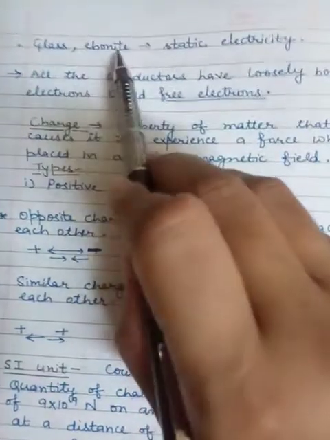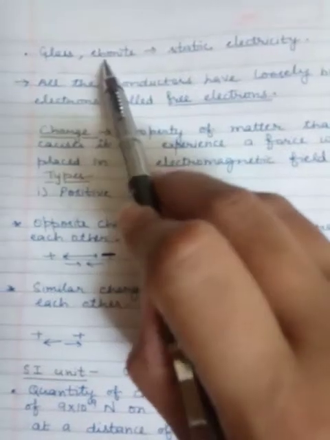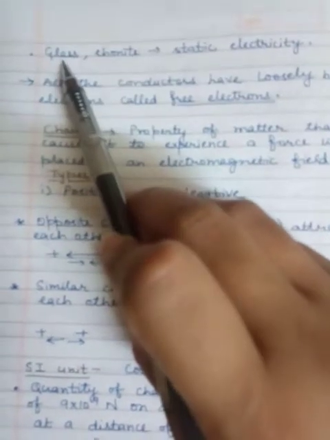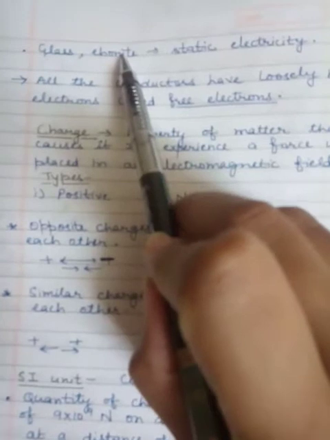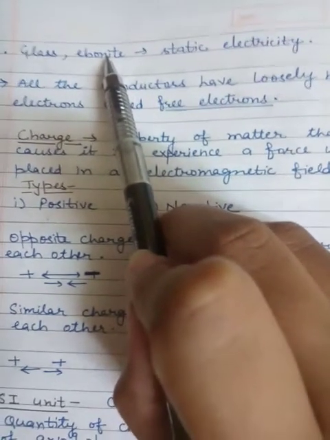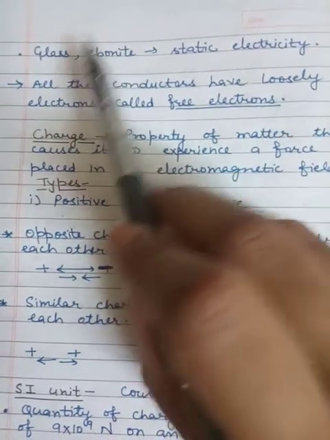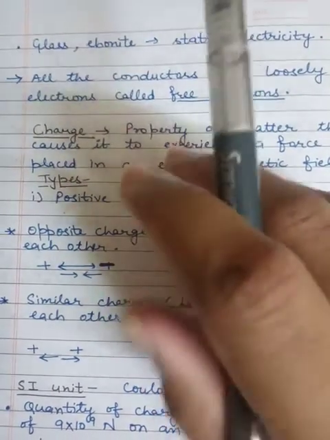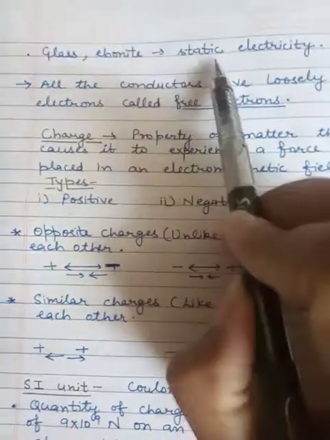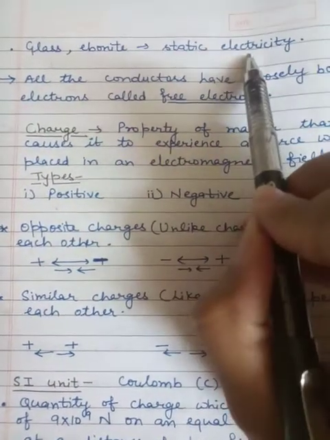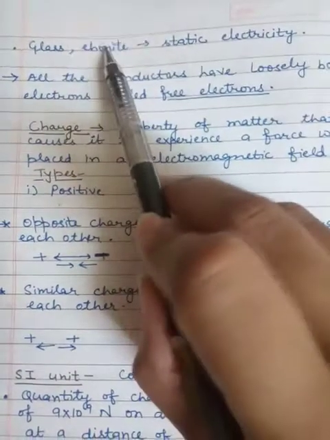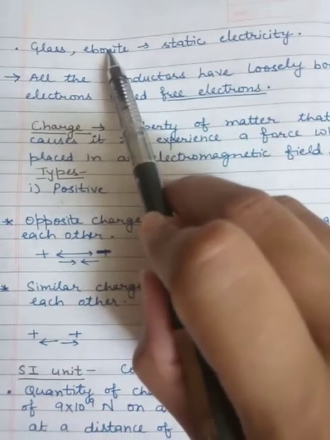In the case of a glass or ebonite rod, we have done in the lower classes that when we rub the glass rod or ebonite rod with our hair or silk, it attracts woolen clothes or silk cloth, mainly because of static electricity, as they cannot allow the charges to move.